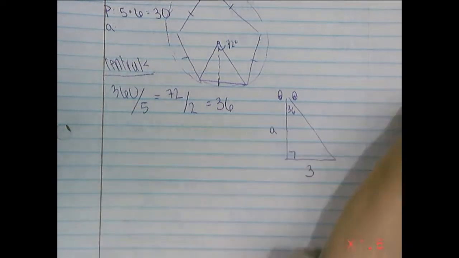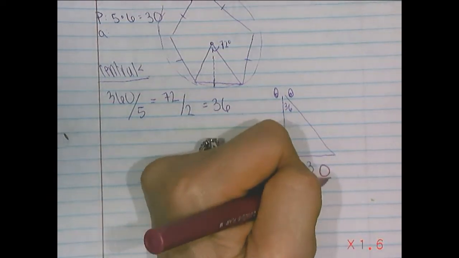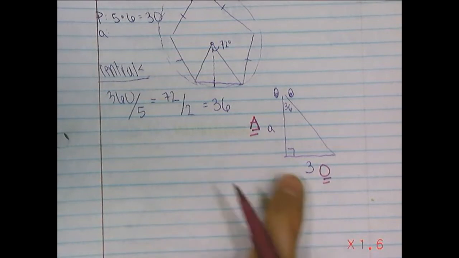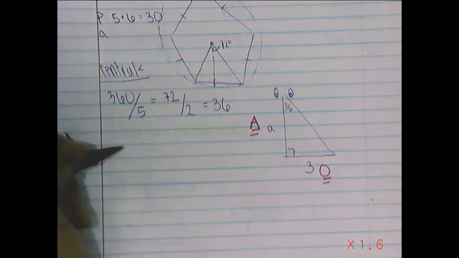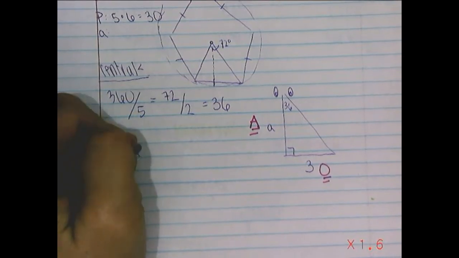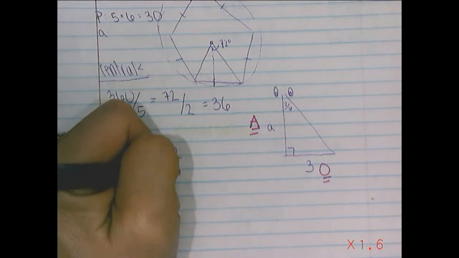This becomes my opposite, and this becomes my adjacent. So I'm using an O and an A, so that's going to be tangent. I'm going to say tangent 36 equals my opposite, which is 3, over my adjacent.